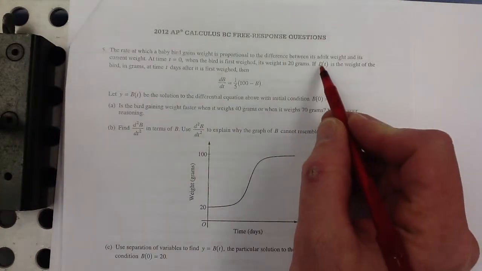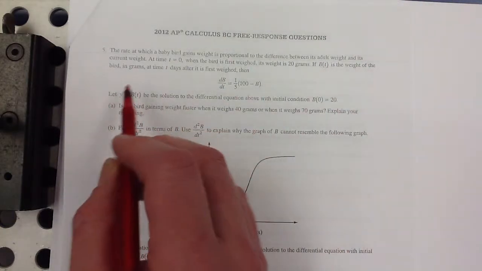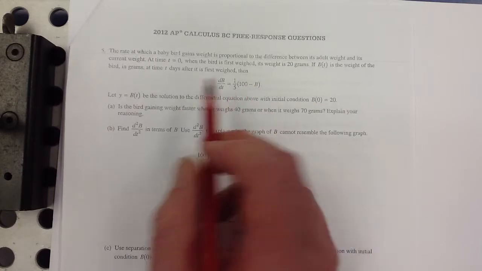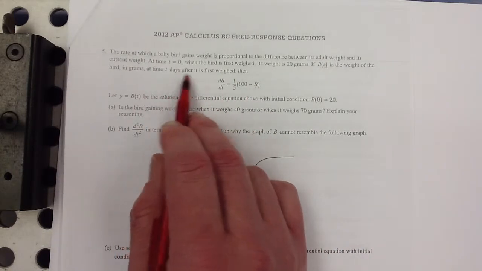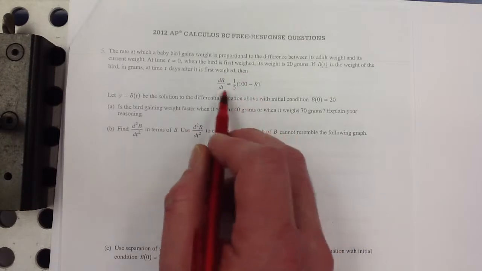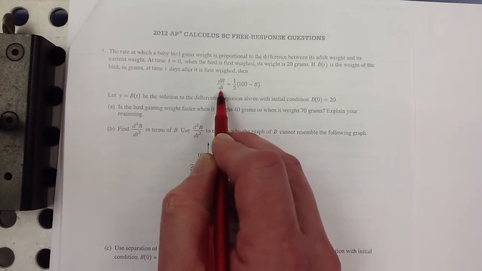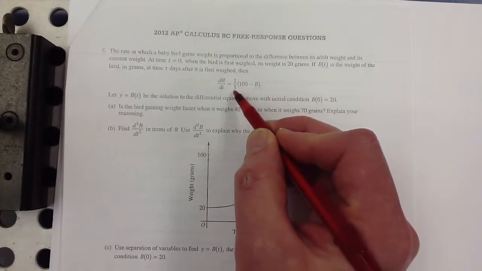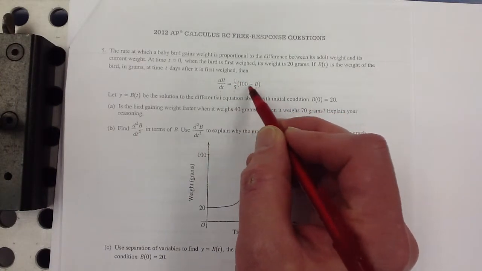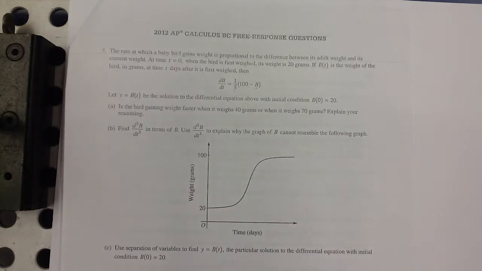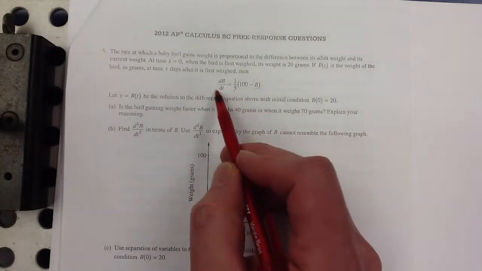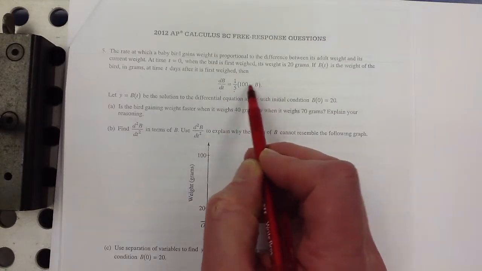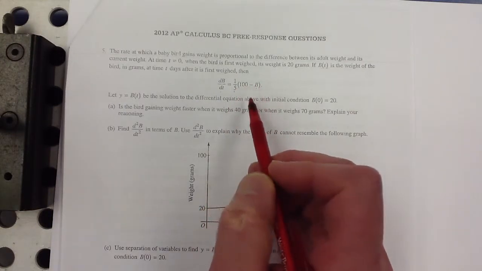And if B of t is the weight of the bird in grams, then at time t, days after it's first weighed, dB/dt, which is the rate it's gaining weight, is equal to 1/5 times (100 minus B). In other words, the rate is directly proportional to the difference 100 minus B.